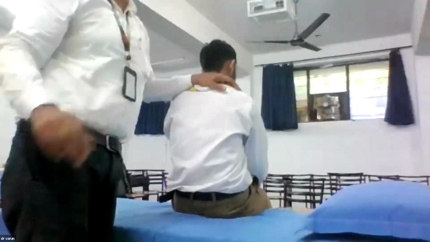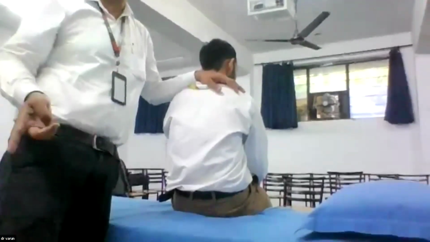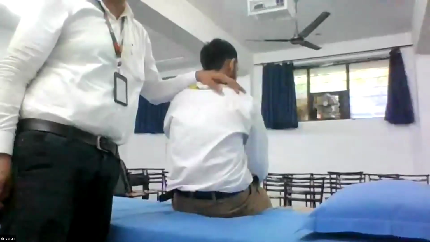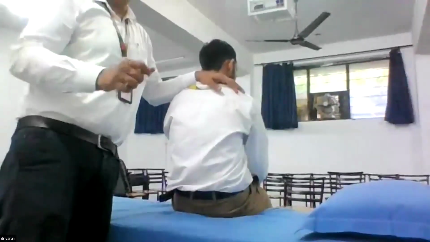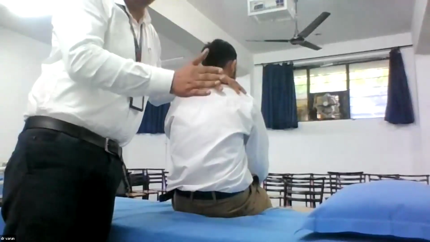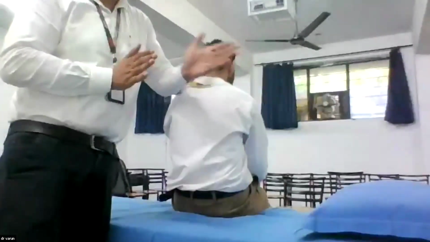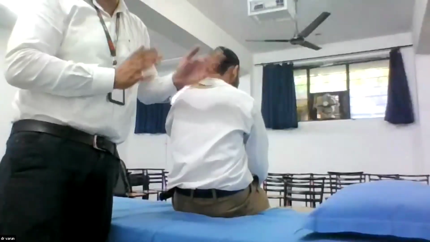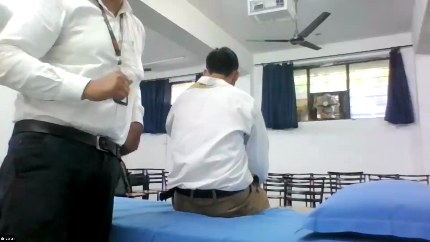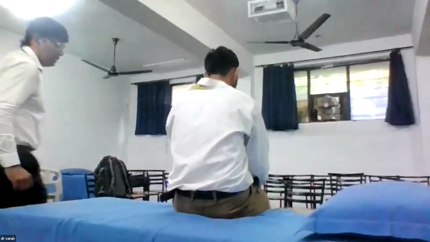So here, one question is, what is the difference between the NAG and the SNAG? Natural apophyseal glide as well as sustained natural apophyseal glide. In case of sustained natural apophyseal glide, we must not stop our force, but in case of natural apophyseal glide, we try to give a long or continuous force, but we can stop our force in between.